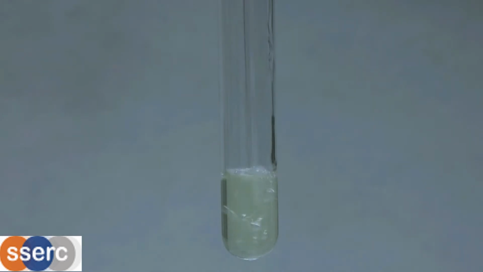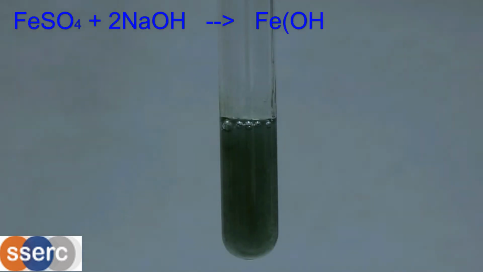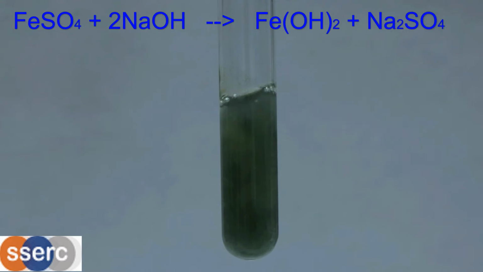Next we'll look at iron. Iron has two common forms, iron 2 and iron 3. We'll start off with iron 2. Solutions of iron 2 compounds are usually pale green, like the iron 2 sulfate here. On addition of a few drops of sodium hydroxide, you get a dark green precipitate of iron 2 hydroxide. On adding excess, as with the copper, you simply get more precipitate.